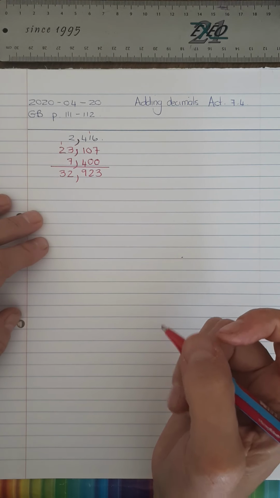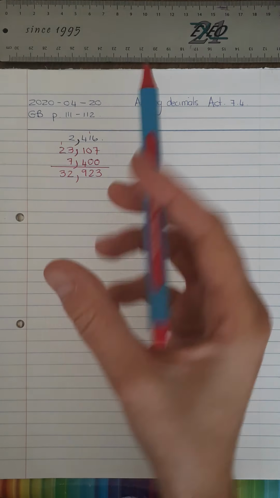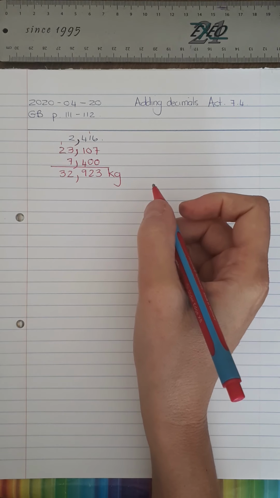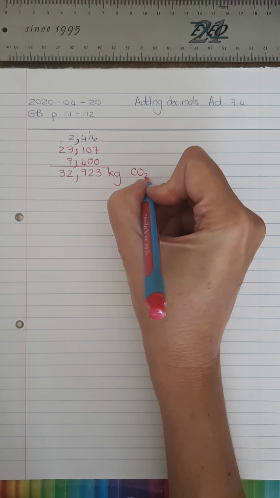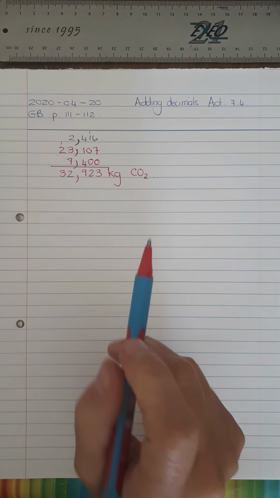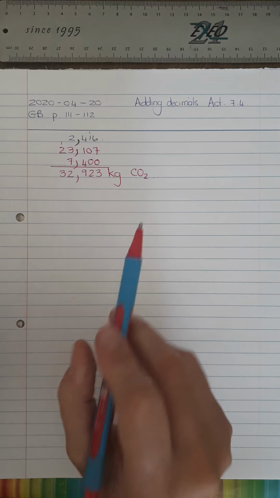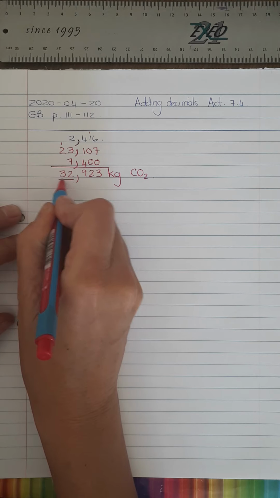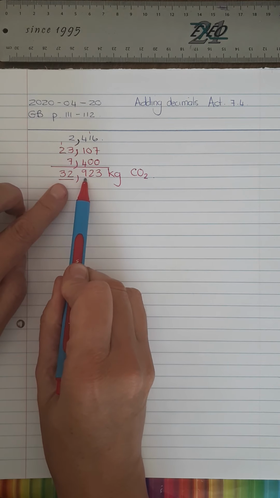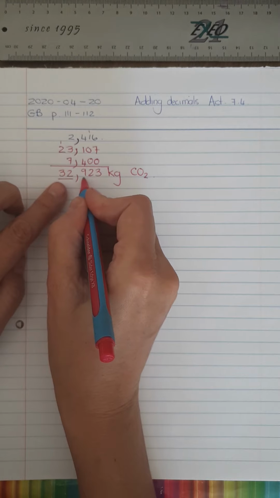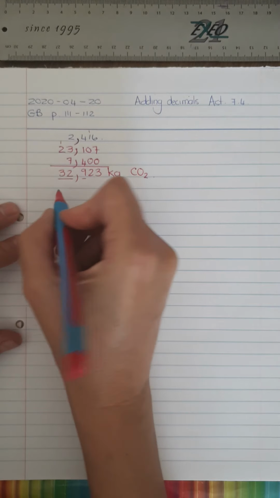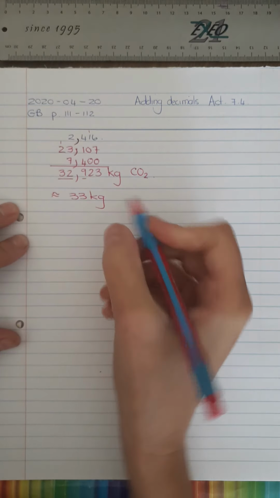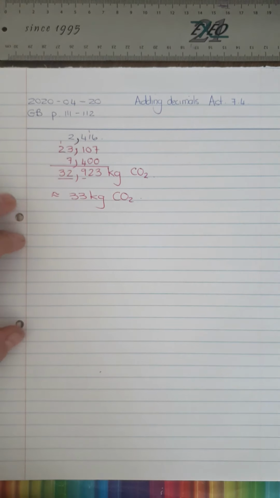Cats, dogs, biscuits, what? Go back. Kilograms of what? Yes, I'm listening. Carbon dioxide. Now the last part of the question, round your answer off to the nearest kilogram. So if I round off to the nearest kilogram, I'm only talking about the whole numbers. So I have to look at the number that is right behind the decimal, and that's a 9. So if I round this off, I will round it to 33 kilograms. That's the rounded off number, kilograms of carbon dioxide.